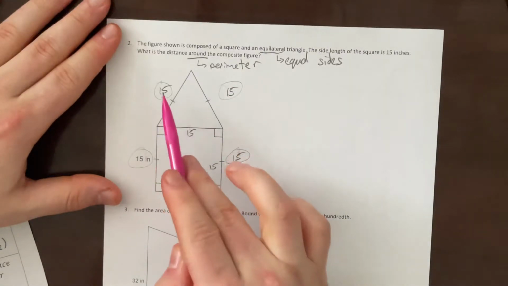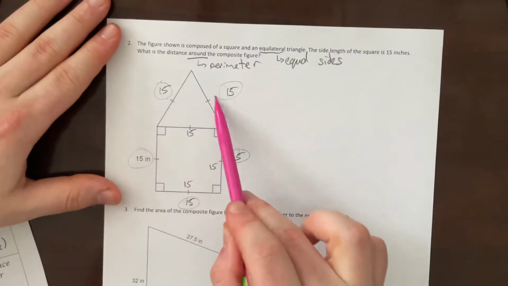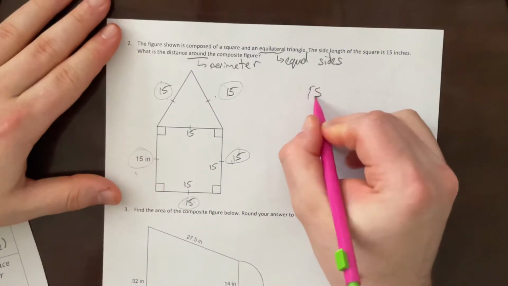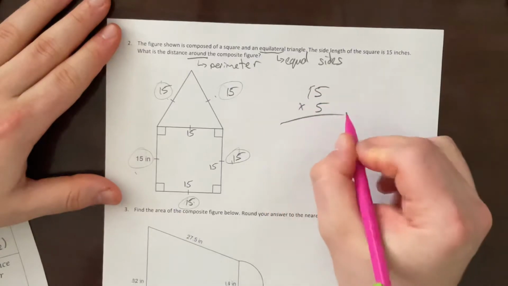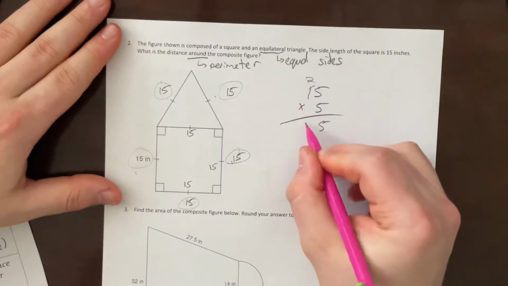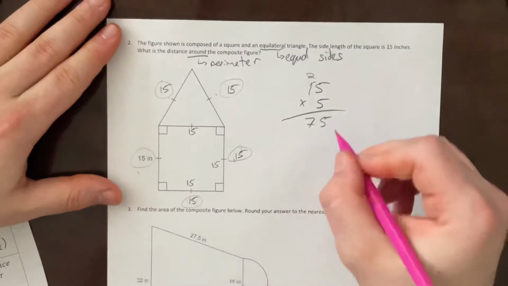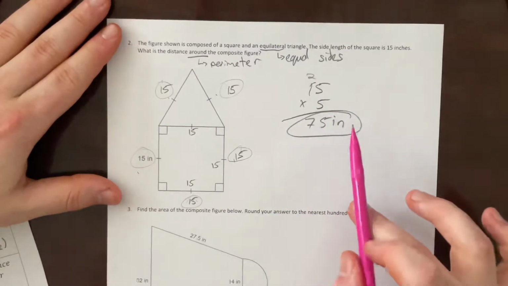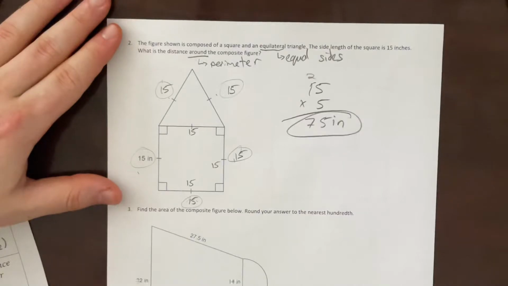So let's do, how many sides do we have? We can count them up. We can do 1, 2, 3, 4, 5. We can do 15 times 5. So we're going to say 25, 75, and we're going to say inches as our answer. Again, we don't have that power because we are talking about just perimeter.